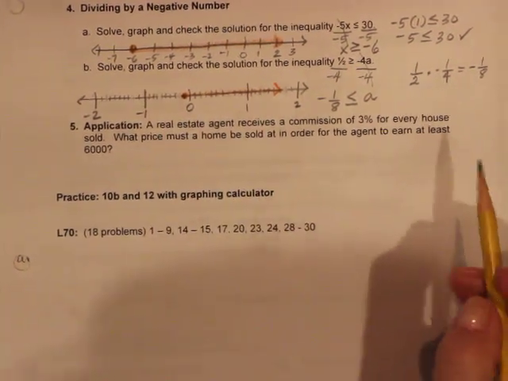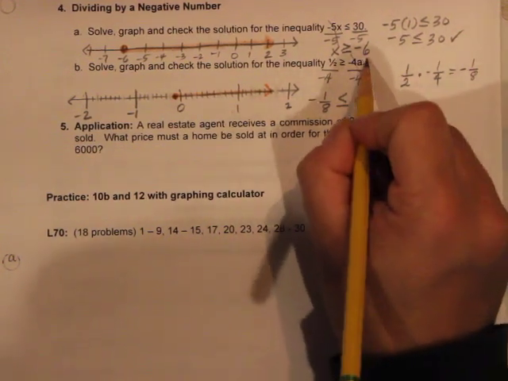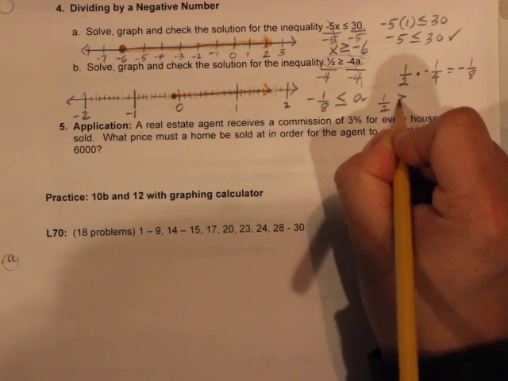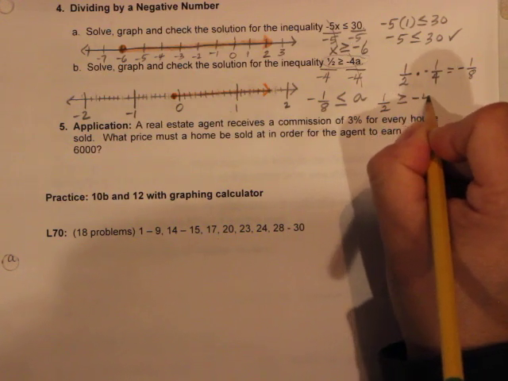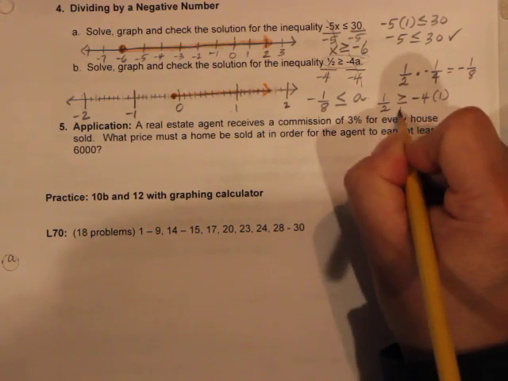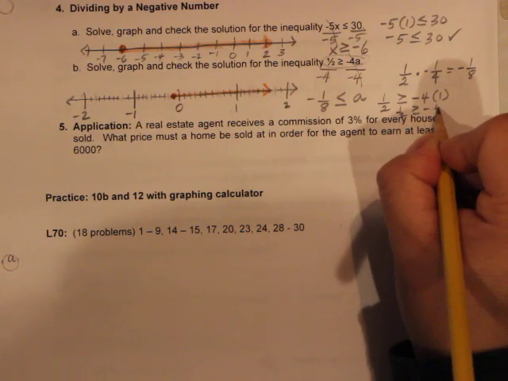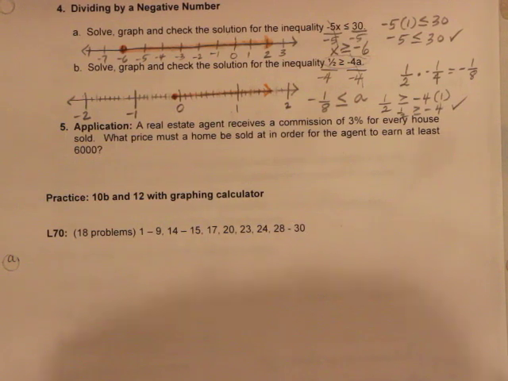I'm going to put 1 in because I like that number. And I want to make sure I put it back into the original equation. So I've got 1/2 is greater than or equal to -4 times 1, which will simplify down to 1/2 is greater than or equal to -4, and that checks out.